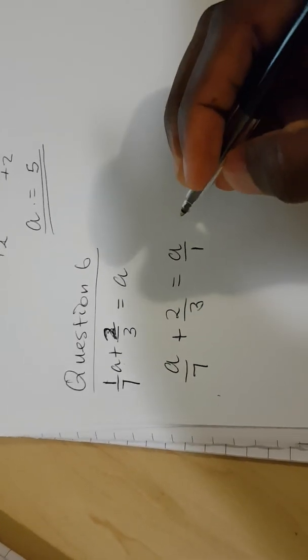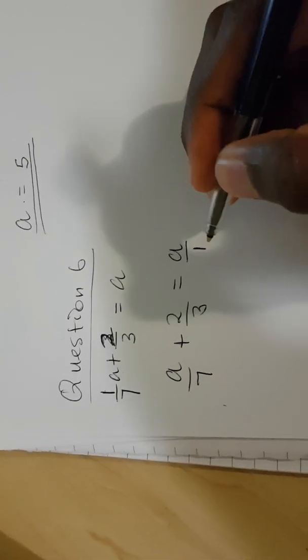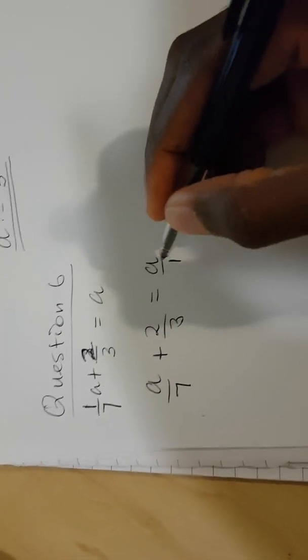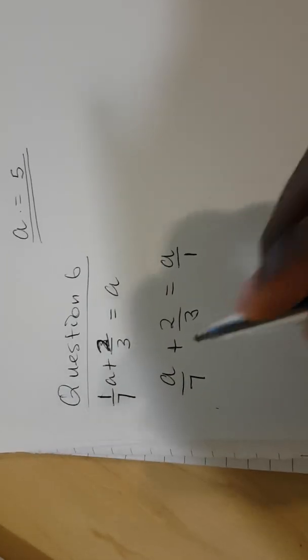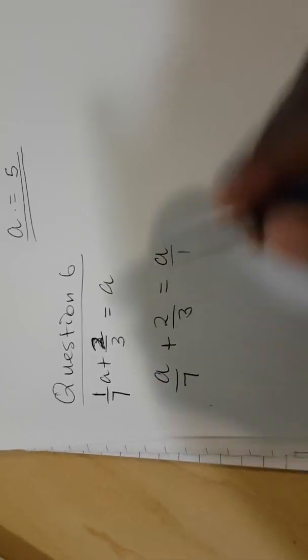So this a we're gonna divide with 1 to make it a fraction. We divide with 1 because 1 doesn't change anything. We just want to make it a fraction so that it can fit to simplify with the rest of the fractions.